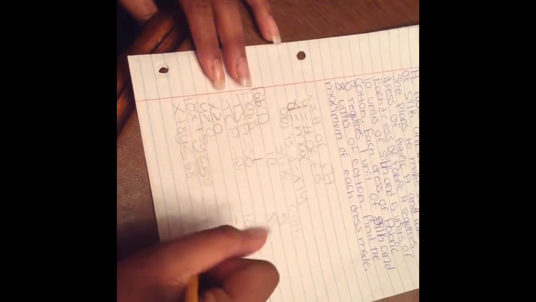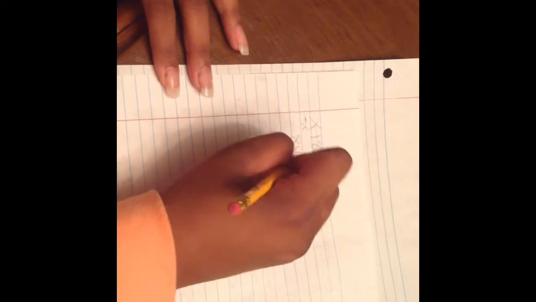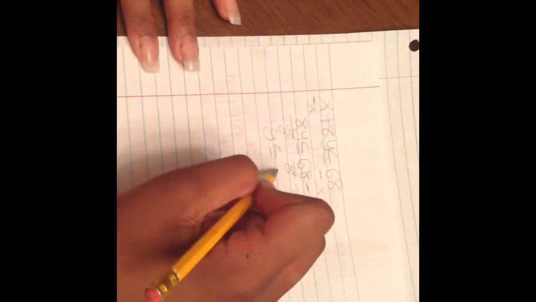Then you need to do X plus 8Y is less than or equal to 68. Then you subtract X from both sides. 8Y is less than or equal to 68 minus X. Then you divide everything by 8. Y is less than or equal to 8.5 minus 1 over 8 X.